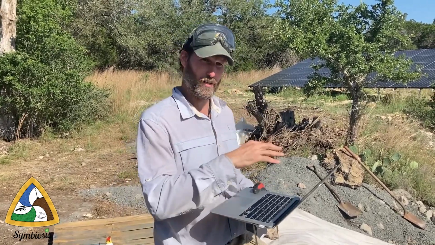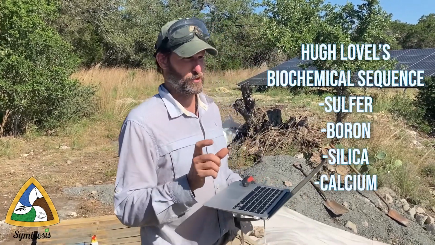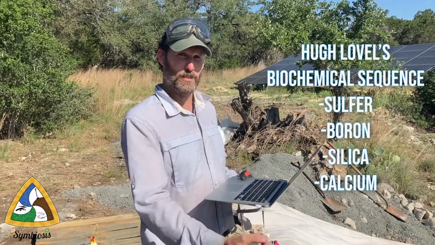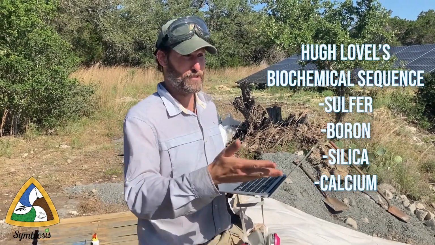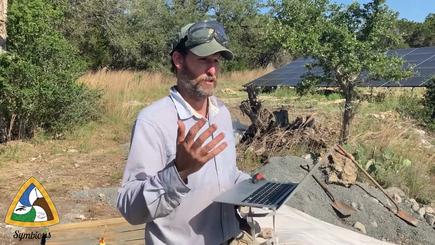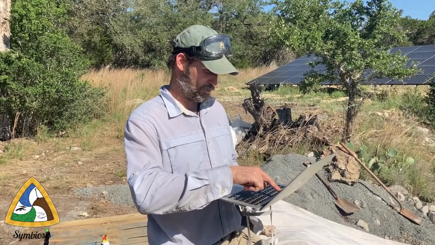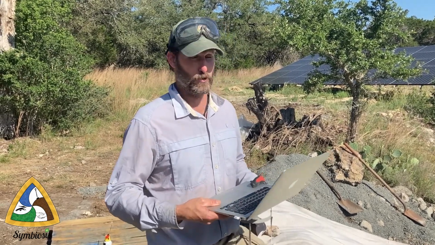Then we have boron in Hugh Lovell's Biochemical Sequence, which you can look up on Google. Sulfur is the first step, boron's the next, because it increases sap pressure, and boron drives calcium. So you may have lots of calcium like we have here, but it's immobile because you don't have any boron. So boron's the next step. We don't need much boron here. For 2 acres, we only need about 23 pounds of fertibor.